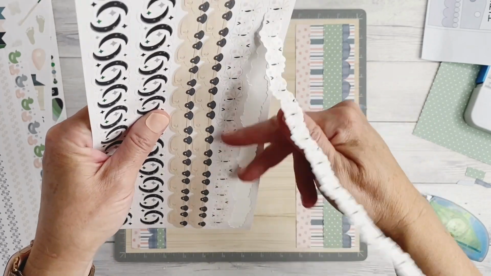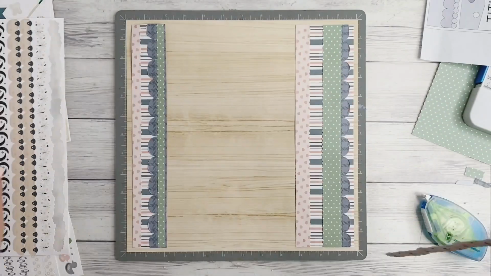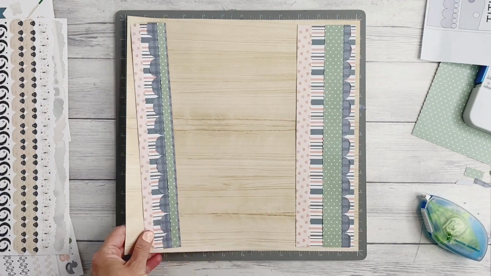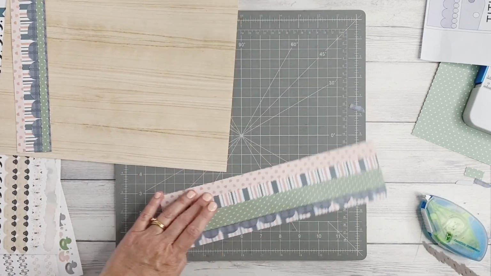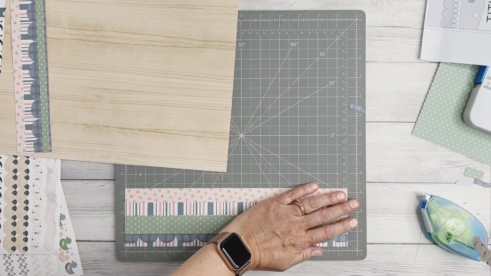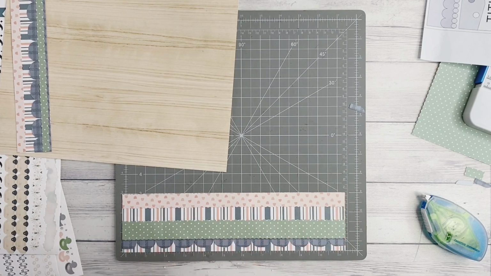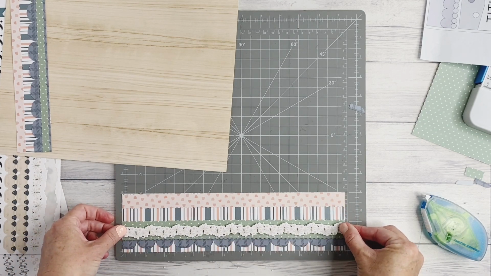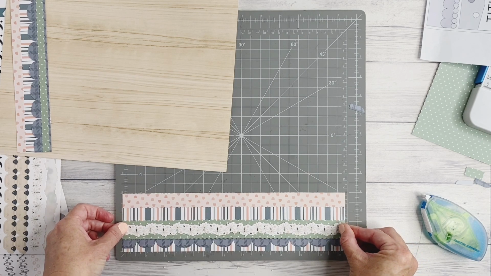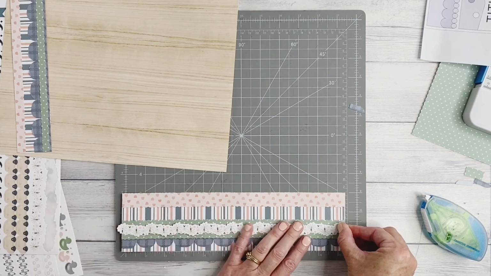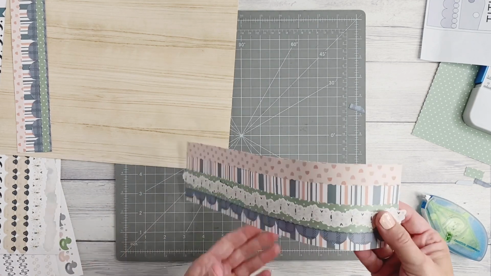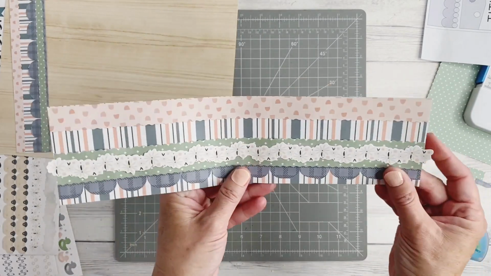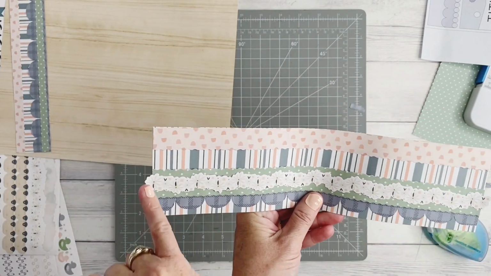I'll peel off. And the same as I did with my scallops, just so that I get it nice and even on each edge, I'm just going to let it overhang that little bit. So run that through the centre of that green strip. And I've left just a little bit of overhang on each side because the edge of this border strip is curved.